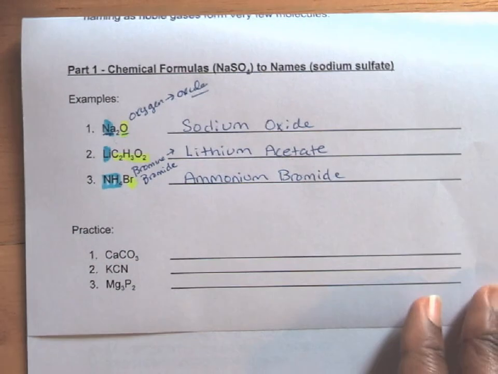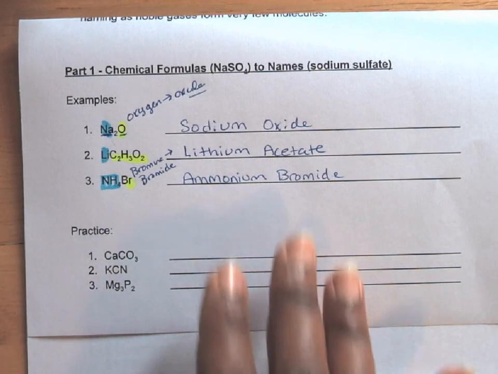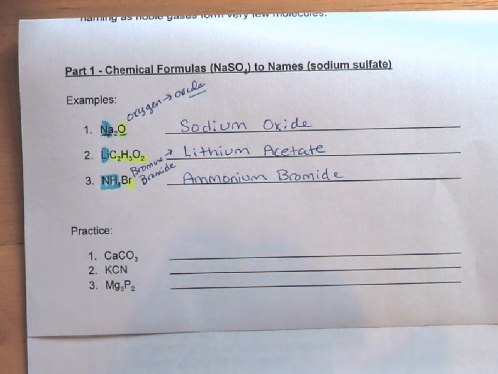Now you have some examples of practice problems to do. You're going to do these practice problems. There's more than these 3. And then you're going to check your answers on the last 3 pages of your packet.